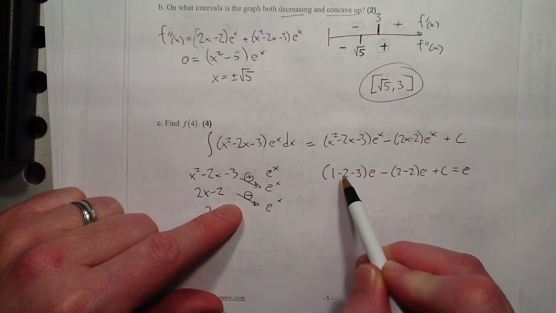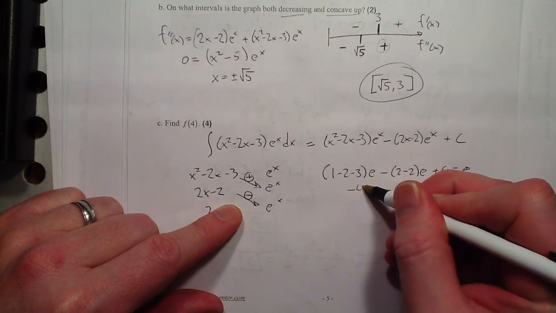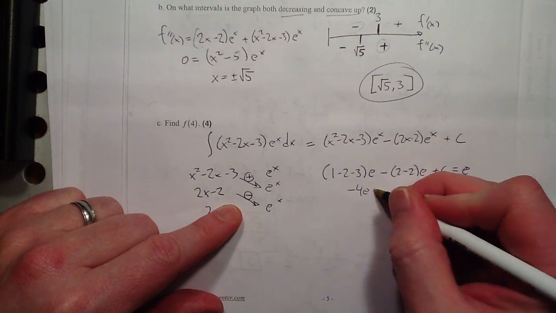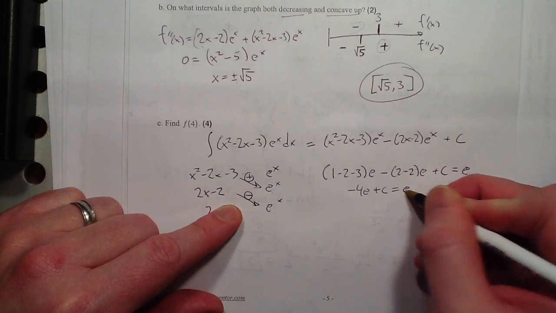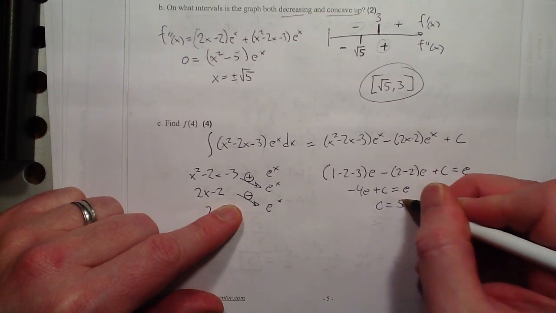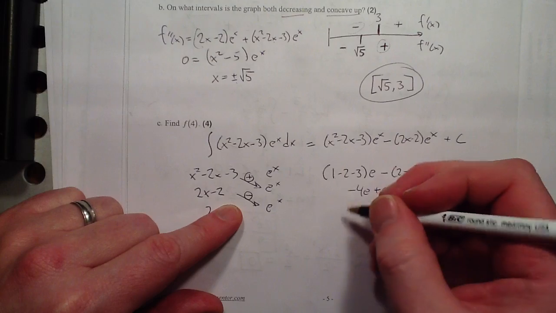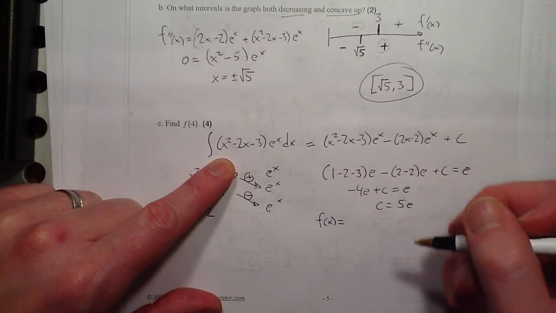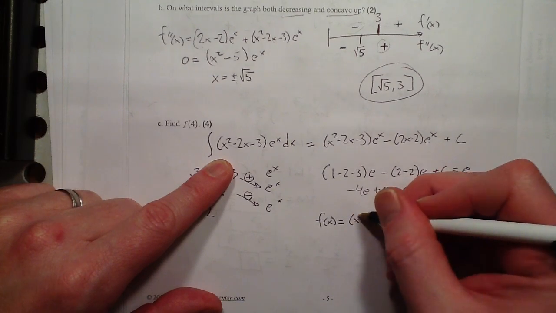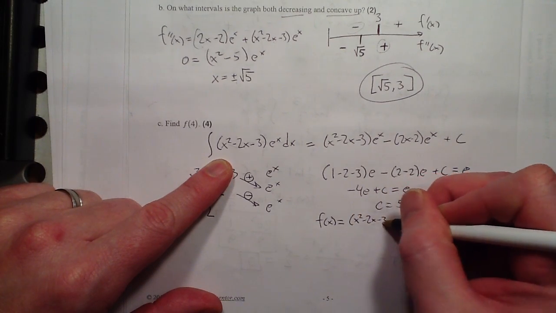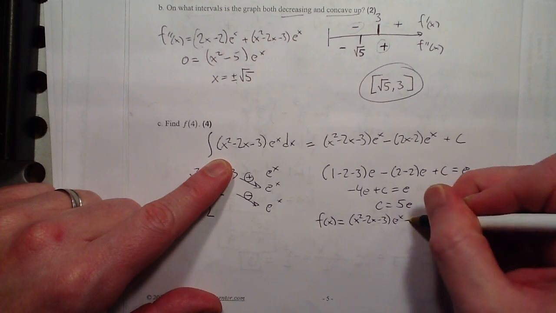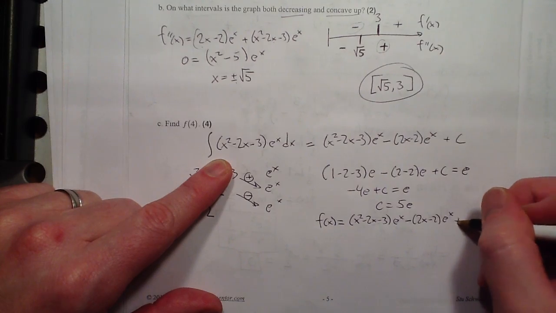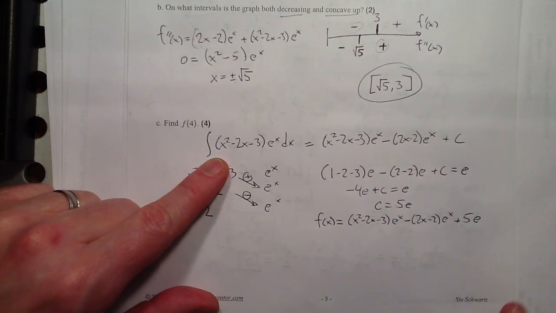This gives me 1 minus 2, that's negative 4e, that's 0, plus c is equal to e, so c is equal to 5e. So my original function, the antiderivative of this, after we solved for c, is x squared minus 2x minus 3 times e to the x minus 2x minus 2 times e to the x plus 5e.